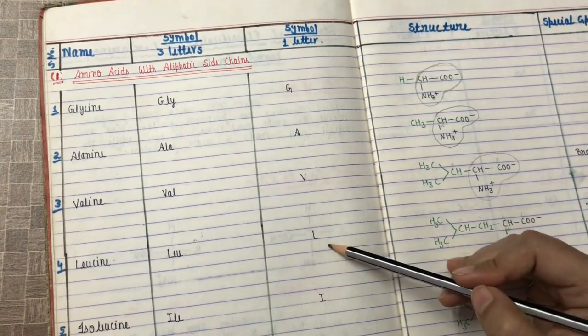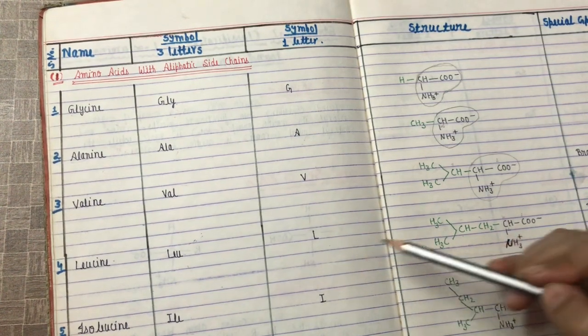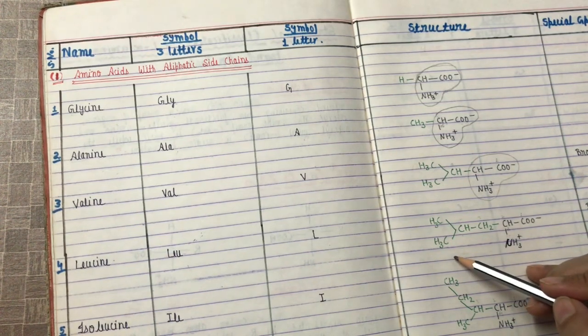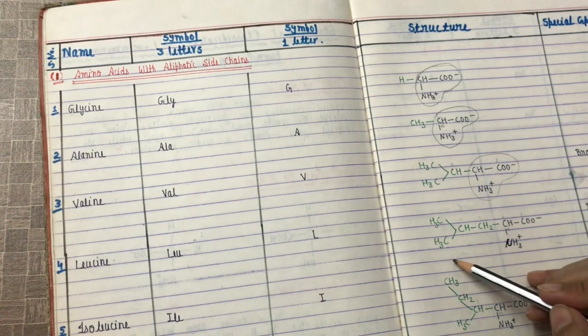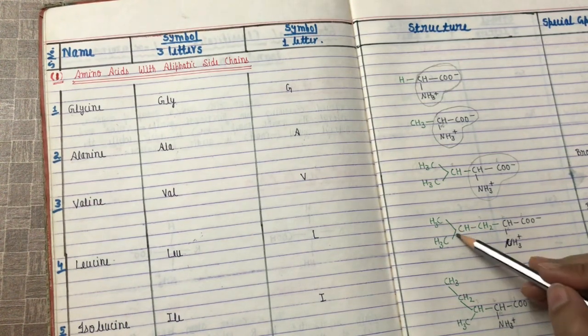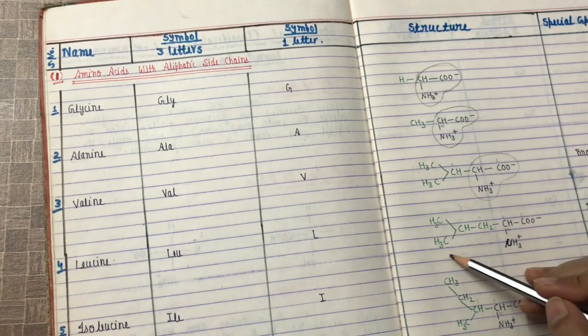The single letter symbol of leucine is capital L or uppercase L, and leucine also contains a branched chain. The special group present in leucine is a branched chain. The fourth carbon has the branching, and the branches contain 2 CH3 groups.